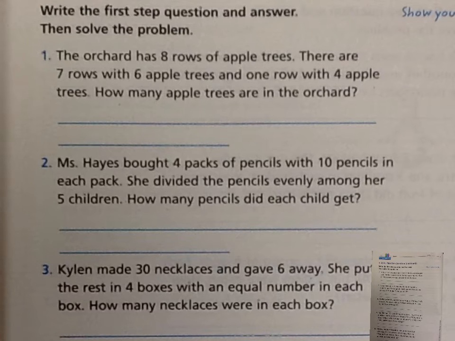The first one says, the orchard had 8 rows of apple trees. There are 7 rows with 6 apple trees and 1 row with 4 apple trees. How many apple trees are in the orchard? So you need to answer the first part of the question, which is how many apple trees are in 7 rows? And the answer is 42 trees.